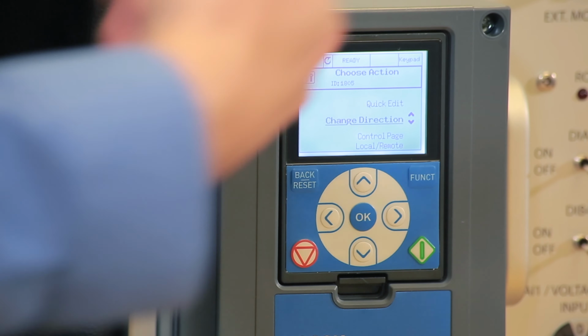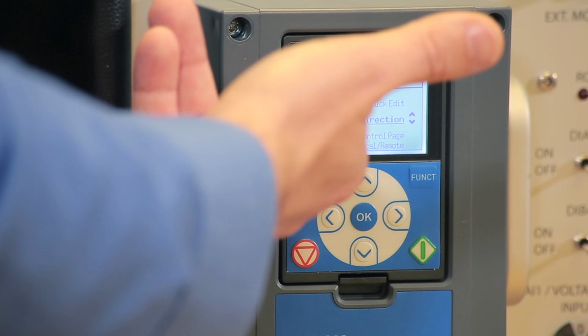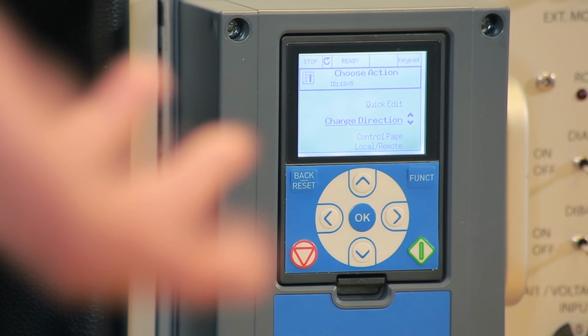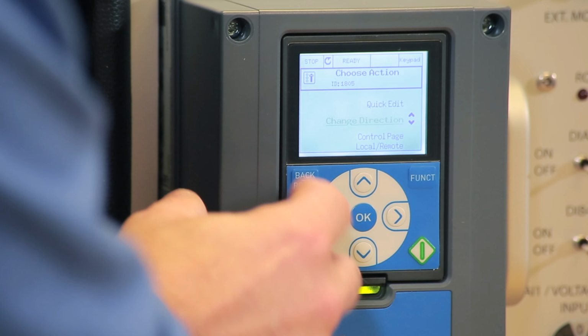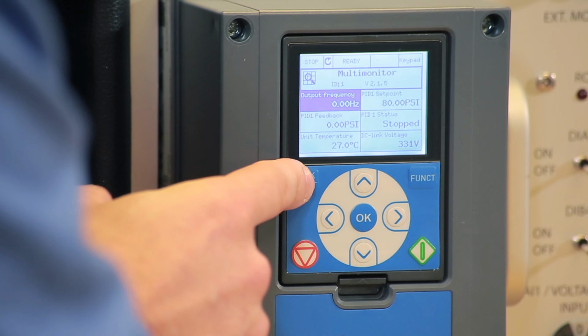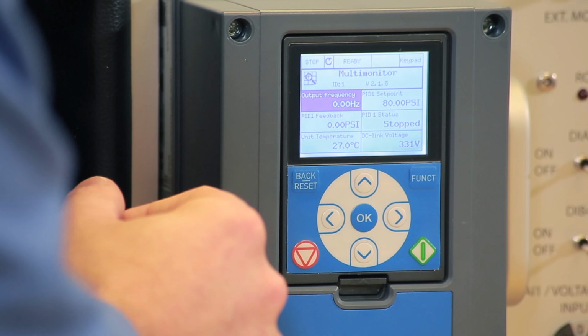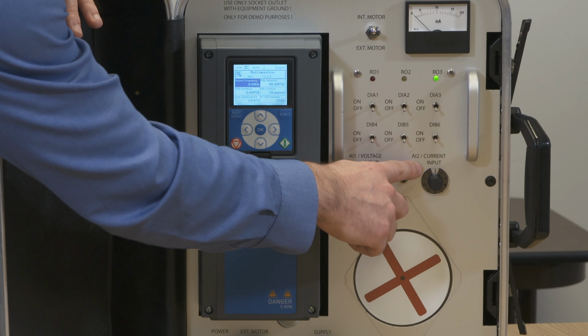For example, if the motor is miswired and it's spinning backwards, you could go here and select change direction, and the motor will spin in the correct direction. Very, very simple to do. So we're going to leave it at that. We're going to go back. So we have keypad control, and PID feedback is with our analog input 2.